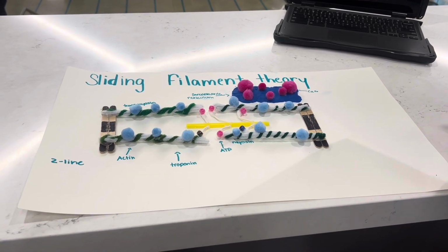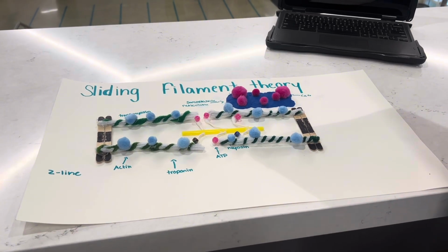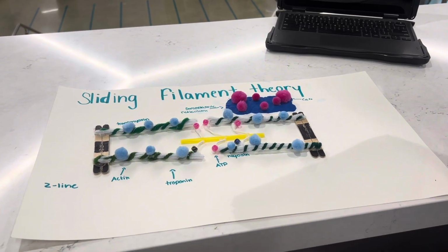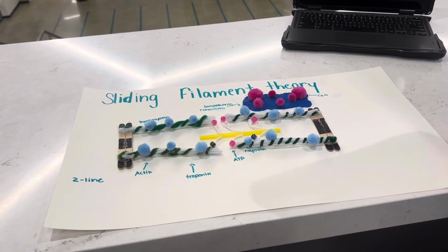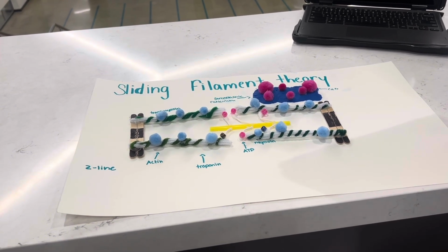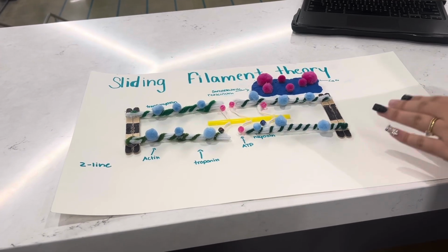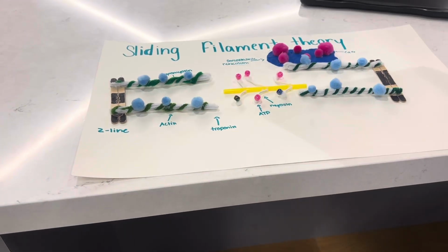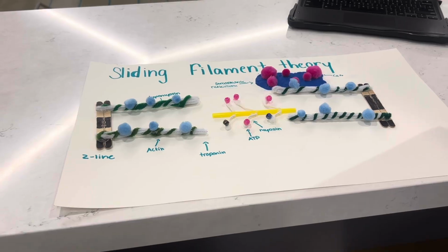Detaching: new ATP molecules bind to the myosin heads. Binding ATP reduces myosin's affinity for actin, causing the myosin heads to detach from actin. And then resetting: myosin hydrolyzes ATP to ADP plus Pi. The energy of hydrolysis recocks the myosin head into a high-energy position, ready to bind an exposed actin site. If calcium is still present, the cycle repeats.